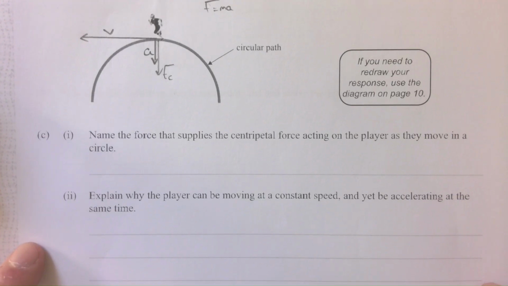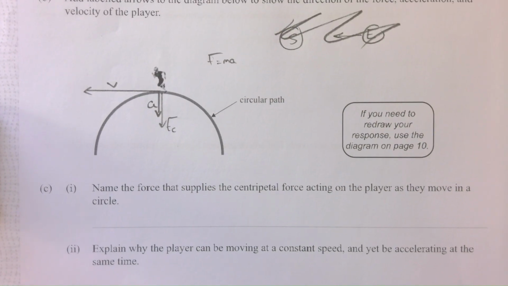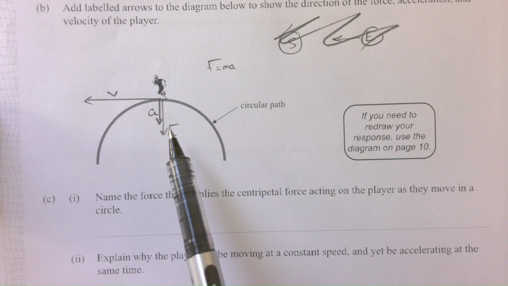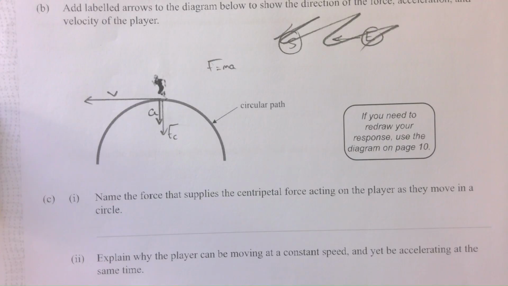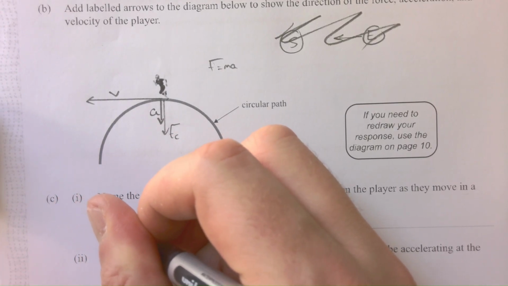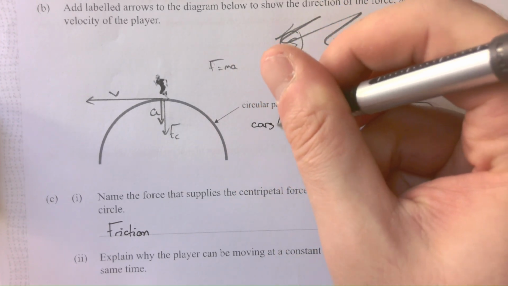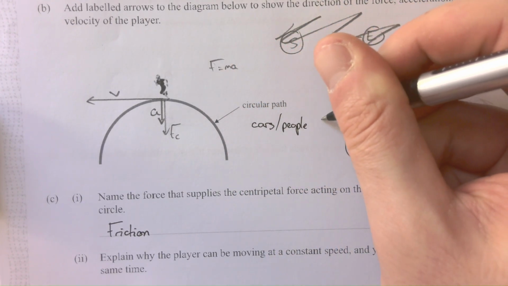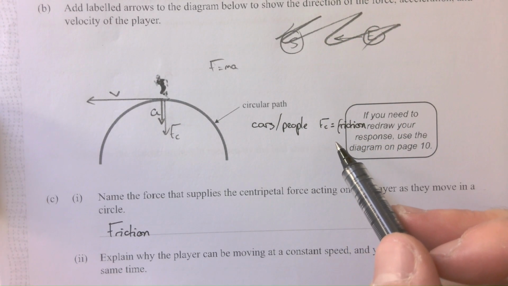And for part C, we are asked to name the force that supplies the centripetal force acting on the player as they move in a circle. Now, obviously, the player is not being pulled to the center of the circle by gravity, like with the Sun and the Earth. The only force that's helping the person turn, same with cars on roads, is friction. Okay, so for cars or people, and this is just a general tip, if it's cars or people, the Fc is friction.